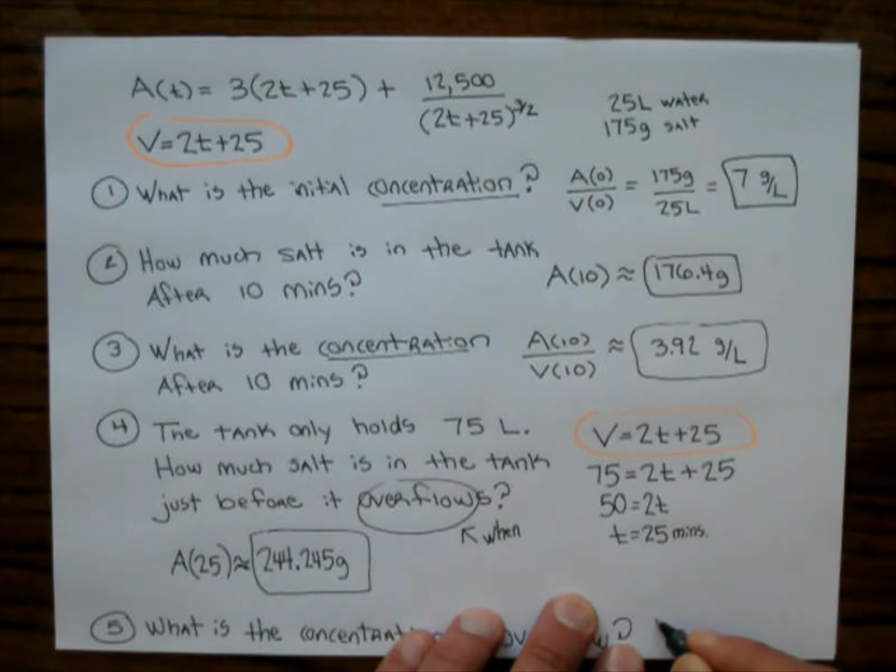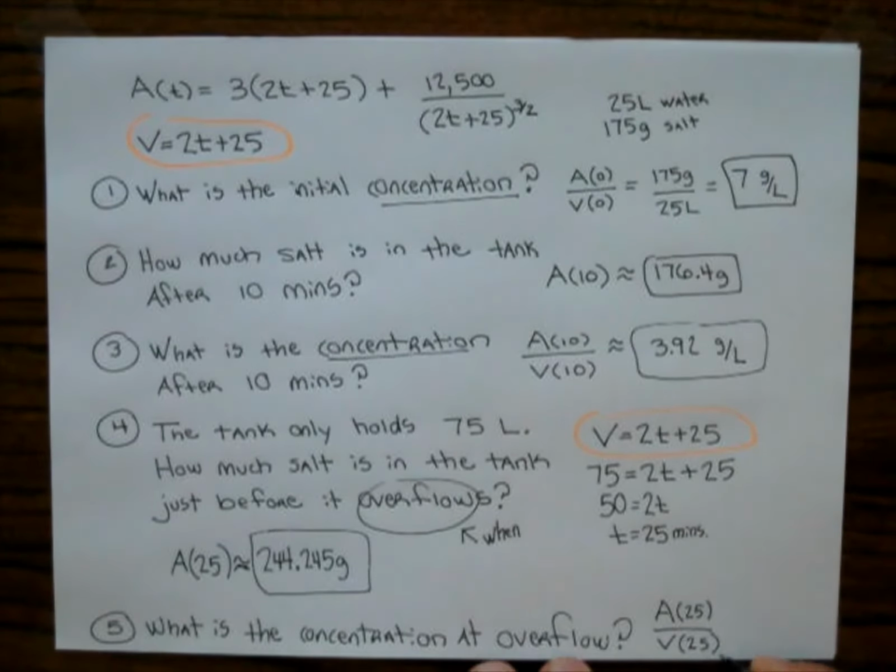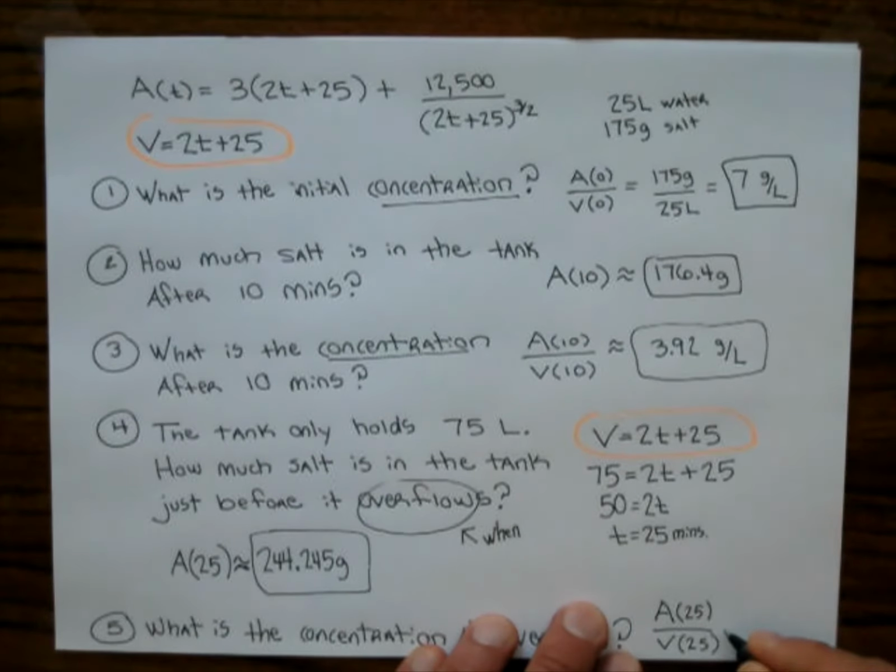I go A of 25, which I have in my calculator, it's this right here, over V of 25. And V of 25, I'm just putting 25 in there. And so when I did this, this gave me a concentration of 3.26 grams per liter.